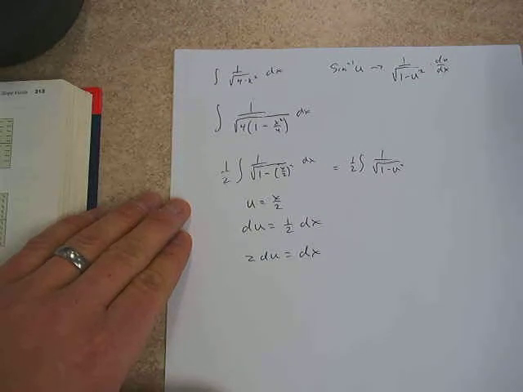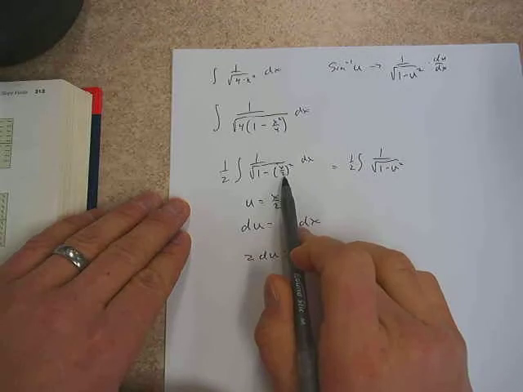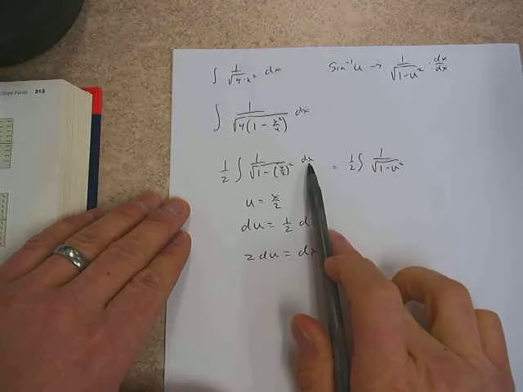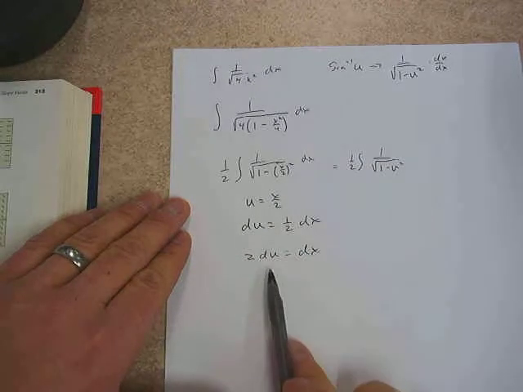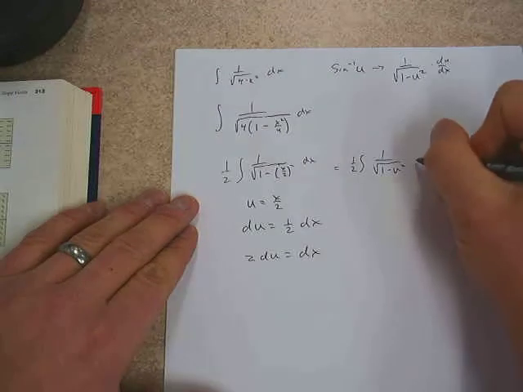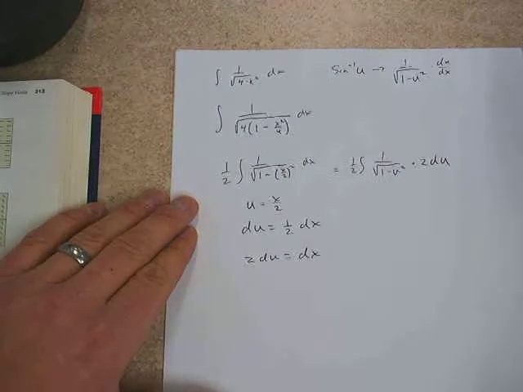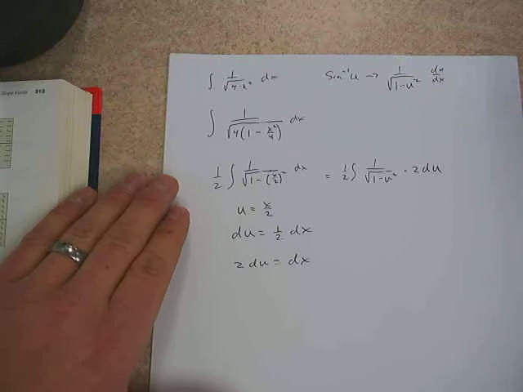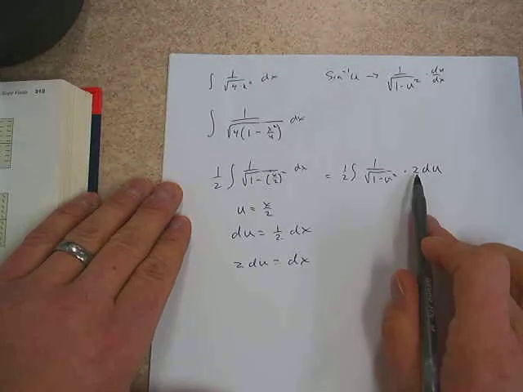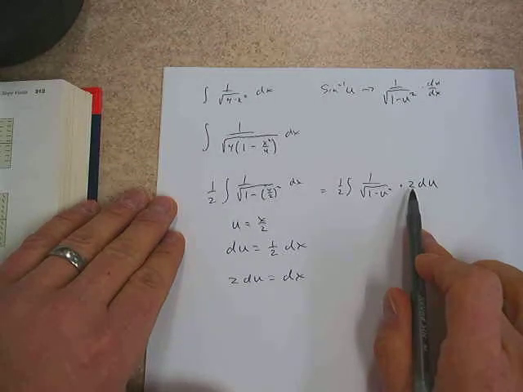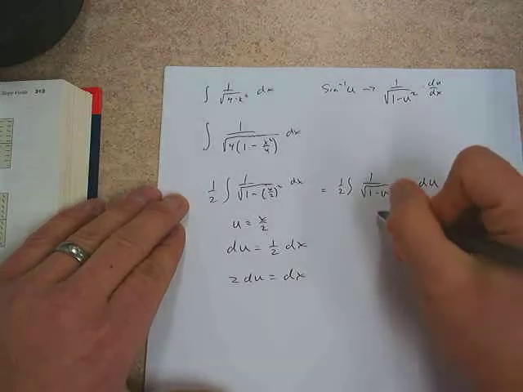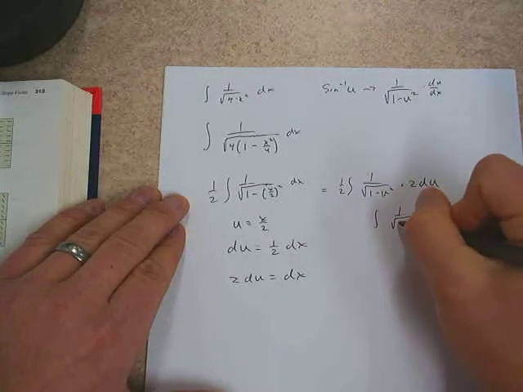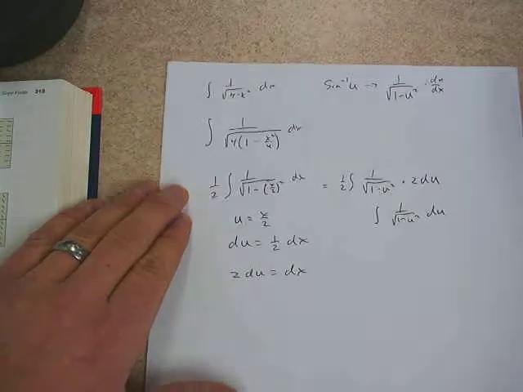Agreed? And remember, we substituted that stuff right there for u. And so now the only thing we have to get rid of is dx. Well, what is dx equal to? 2 du. So if we put in 2 du, our integral would now look like that. True? And what could be done with that 2 right there? It's a constant multiple, it can come out. So that means the simplified version would be that.